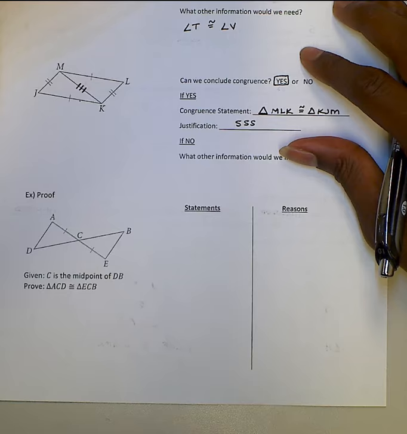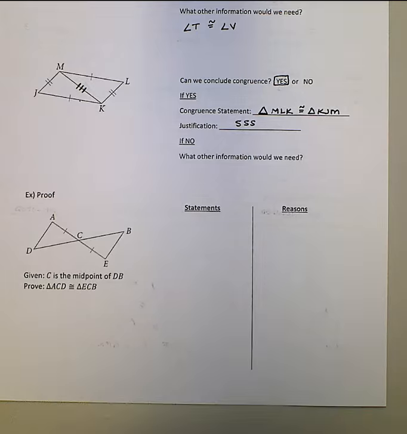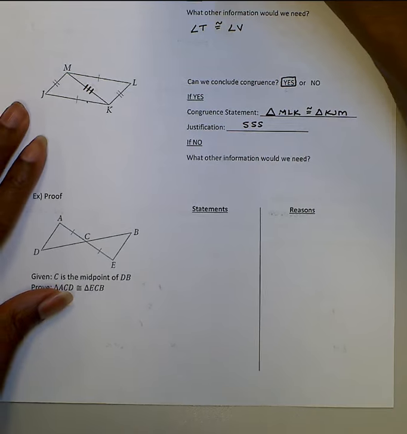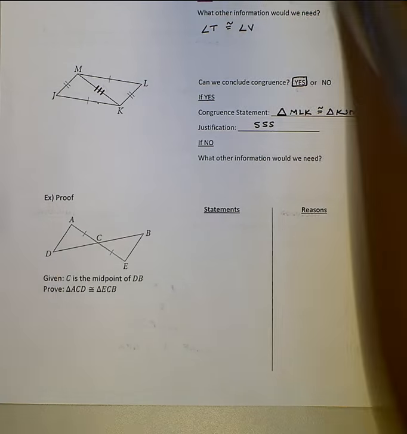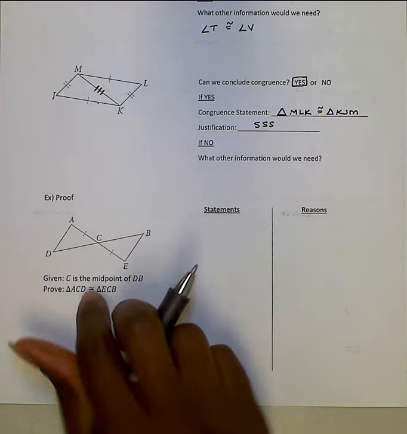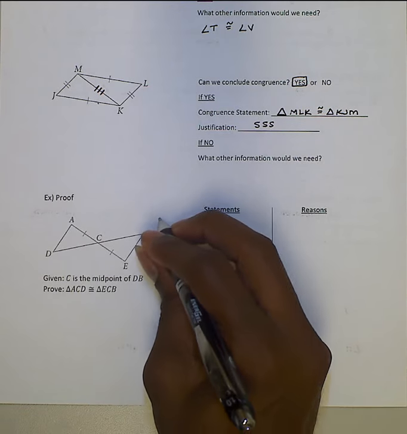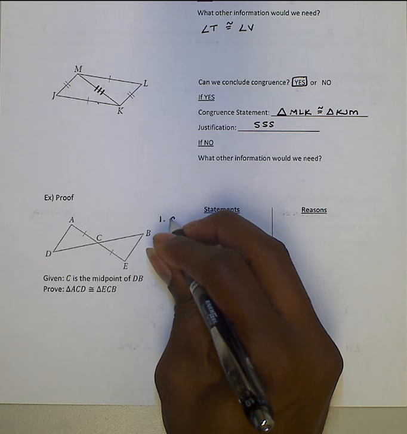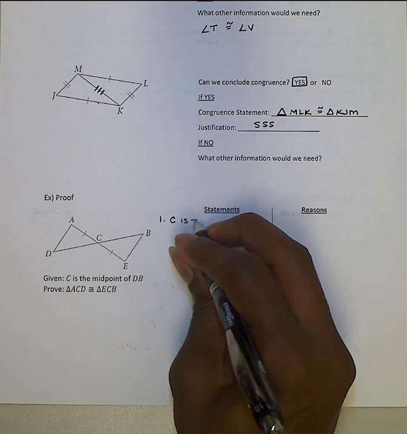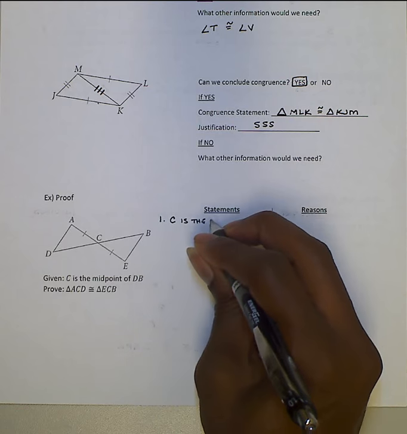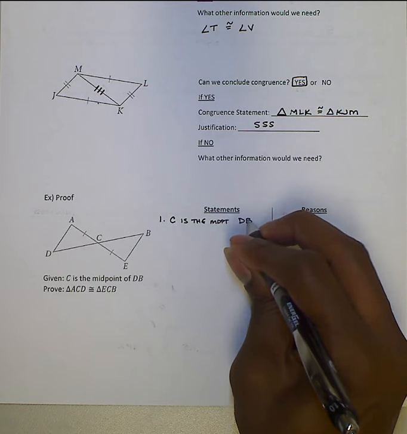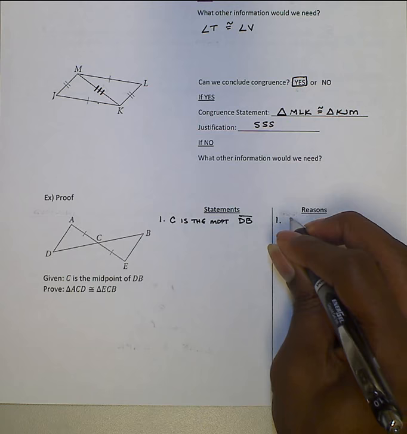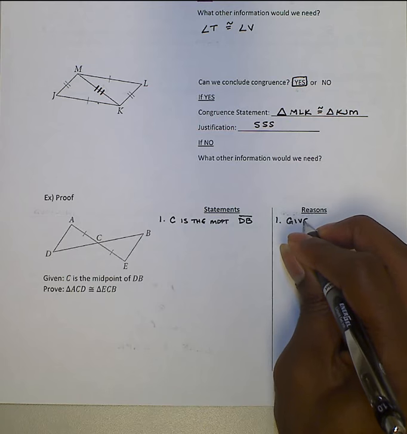Okay, they want us to prove that triangle ACD is congruent to triangle ECB, and they don't tell you how to prove it, they just say prove it. And so our given, what we'll start with in this situation, is that C is the midpoint of DB. Okay, and I use some abbreviations. My reason for saying that is it was given to me, given information.